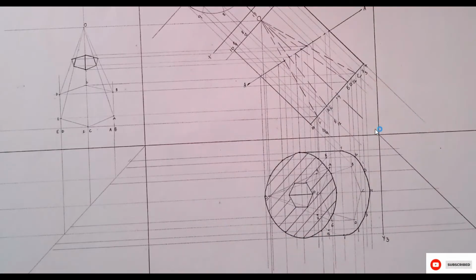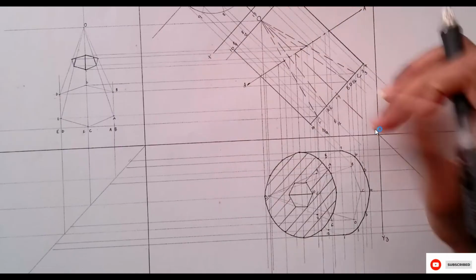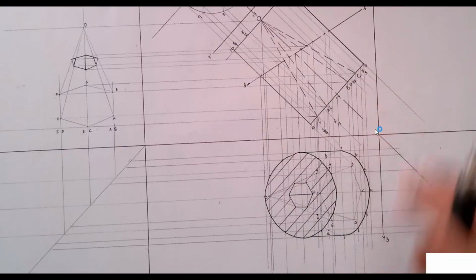So that is your sectional top view. The whole top piece has been cut off. We are not required to show any hidden detail. So that is what you have when you're looking at your cylinder from the top.